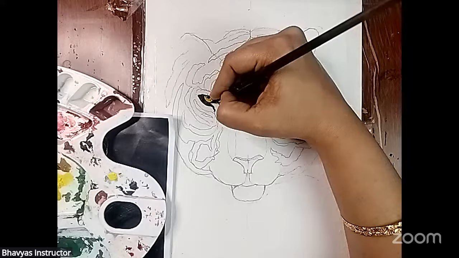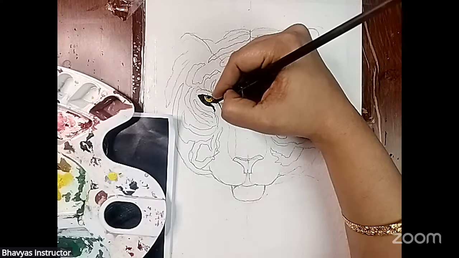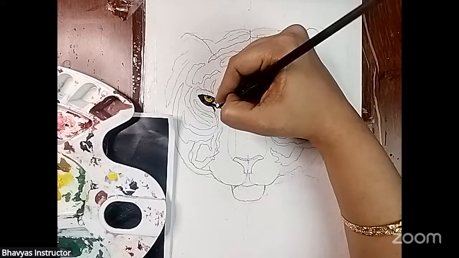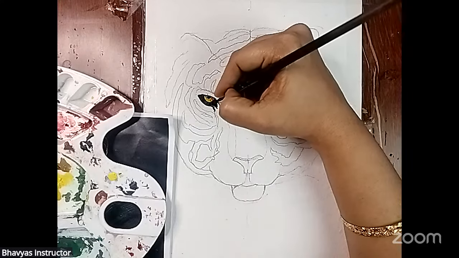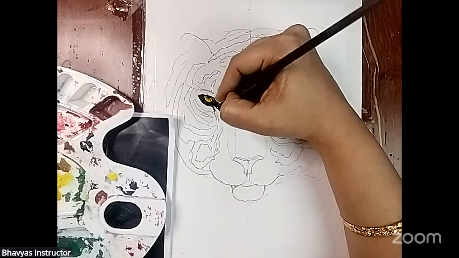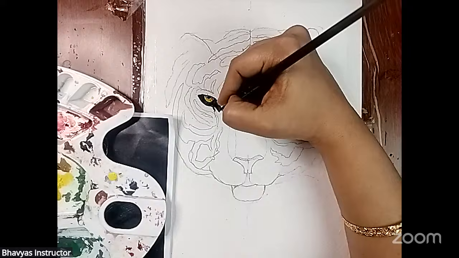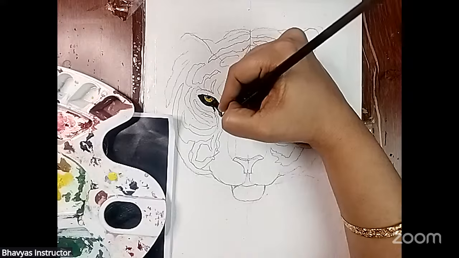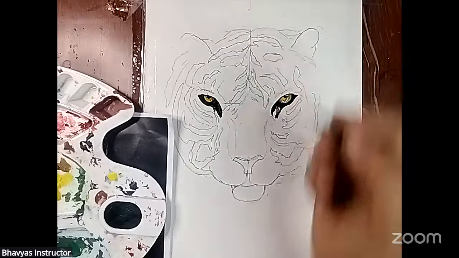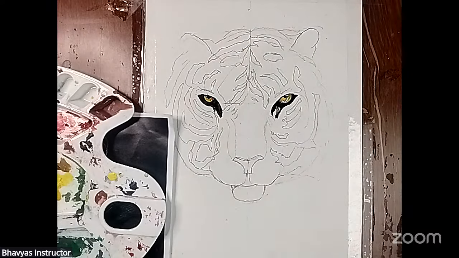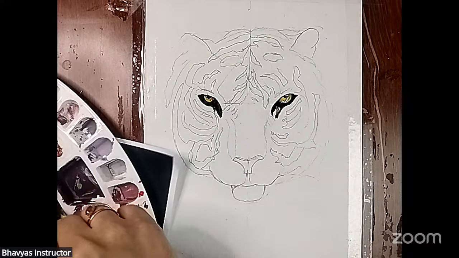And down this part, it is completely darker value. It is having complete darker value. So you can use direct darker value here. Okay. Now the same darker value, or you can use direct black, anything.